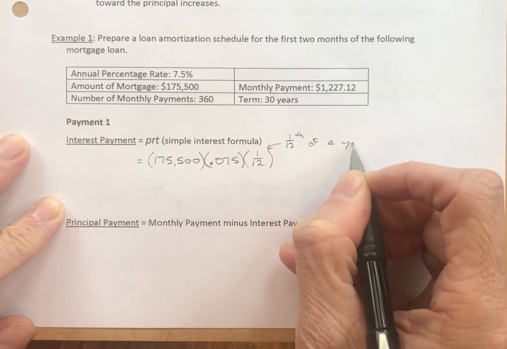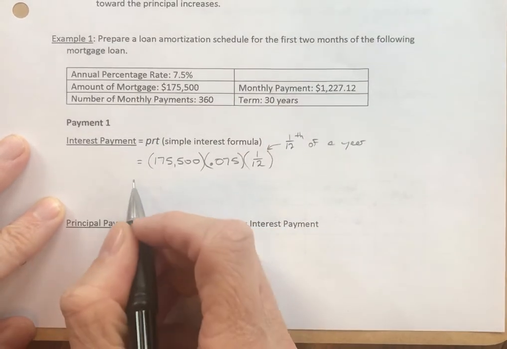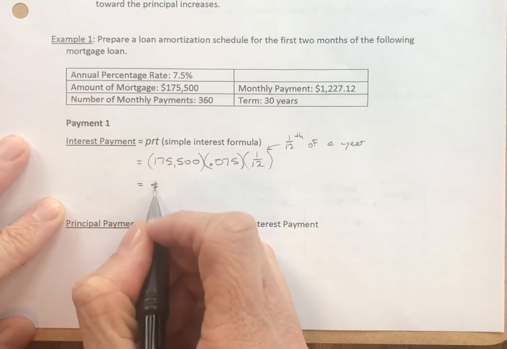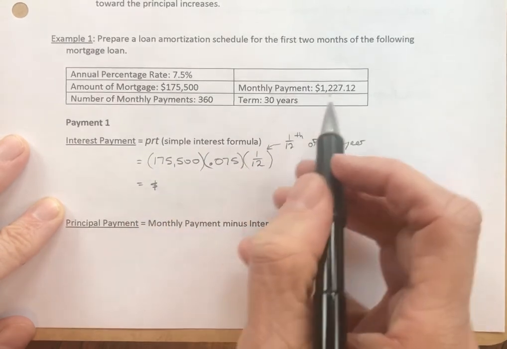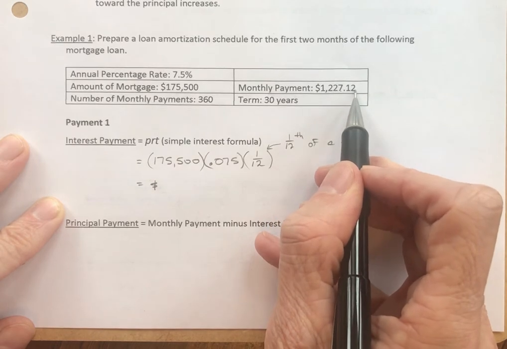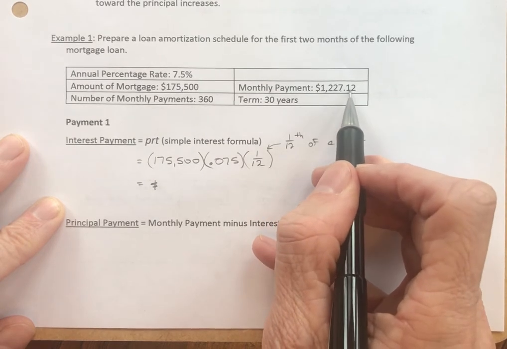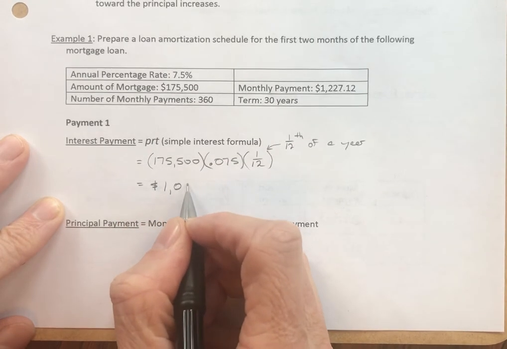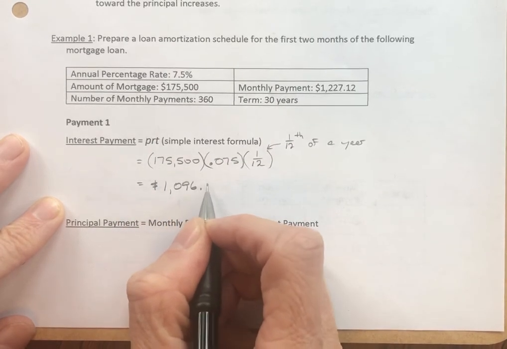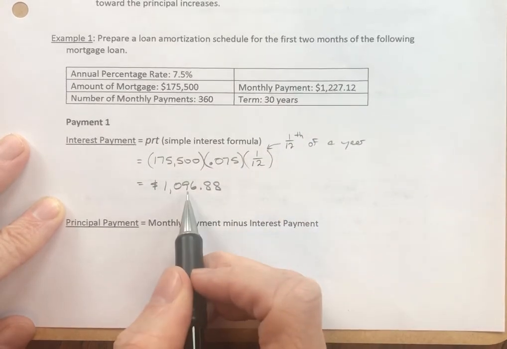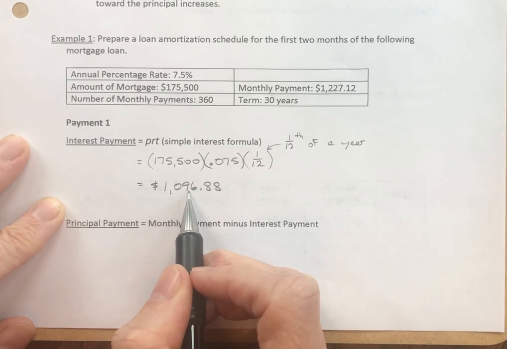We'll do that math with the calculator. Remember our payment is $1,227.12. The amount of that first payment that will go to interest is $1,096.88. Of the first payment, a whole lot of that is going to the bank.